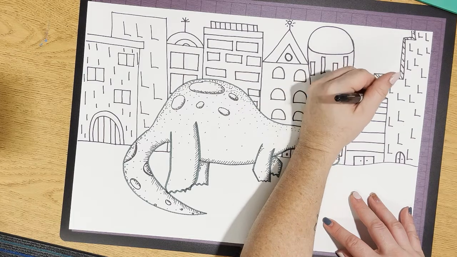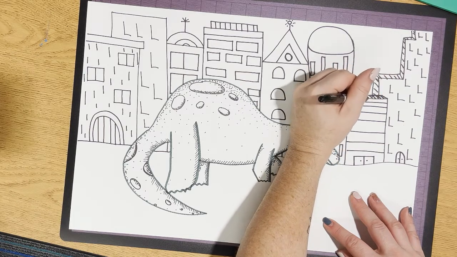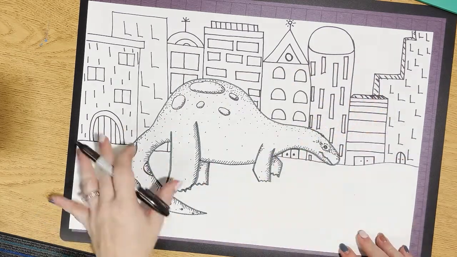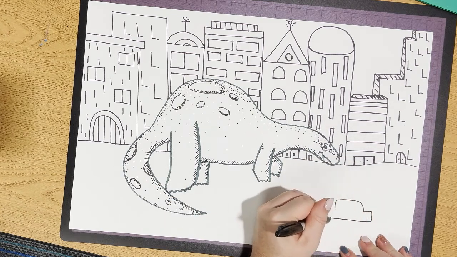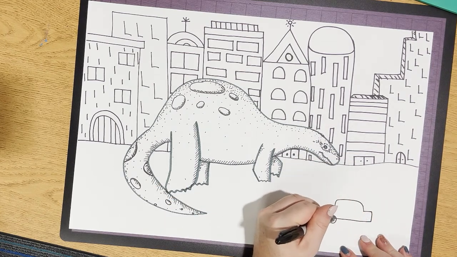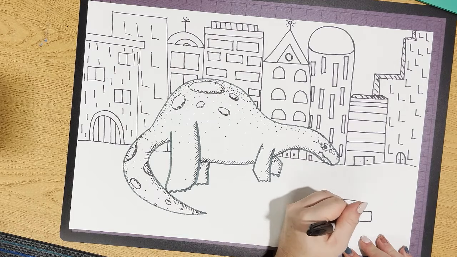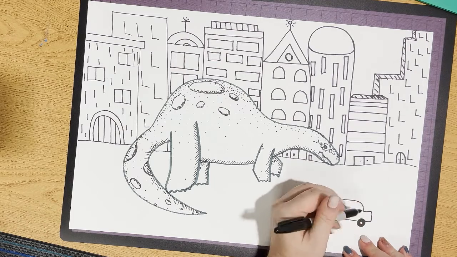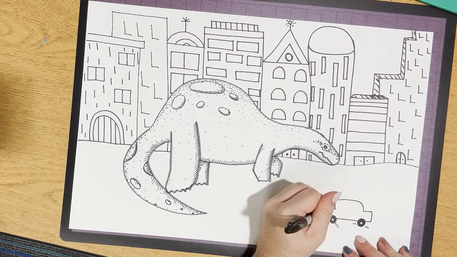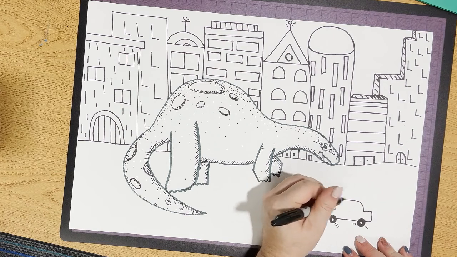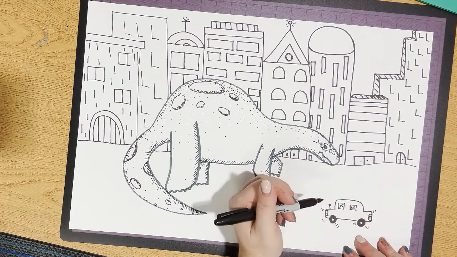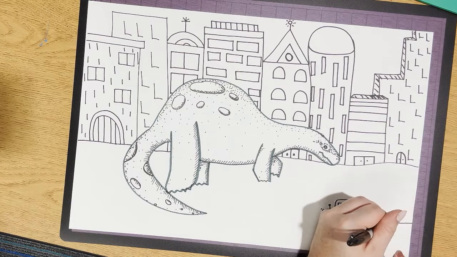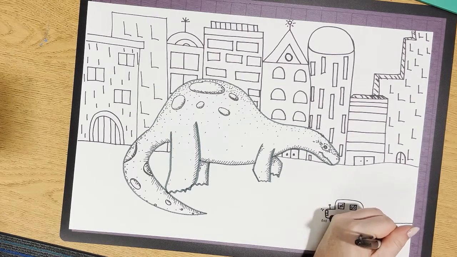Once you have your buildings with the doors and the windows completed and some of those extra details that you might want to add, start looking at the foreground. So remember, your dinosaur's in the middle ground and then your buildings are in the background. Here, start adding things that you might come across in the street. So you can create any sort of cars or vehicles, motorcycles, whatever it is that you would like.